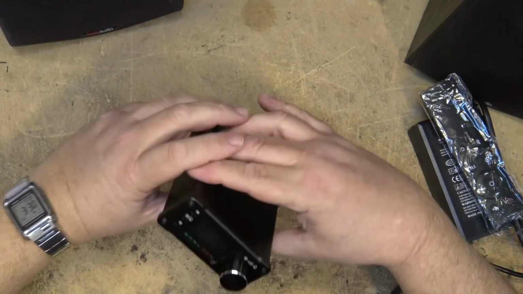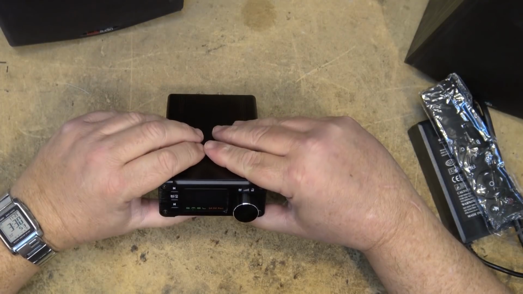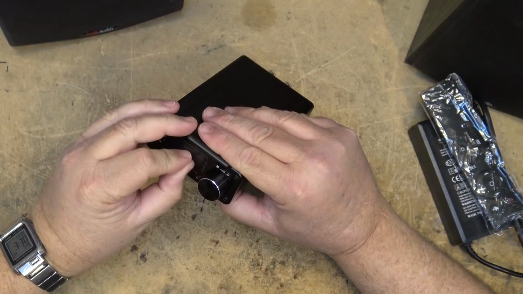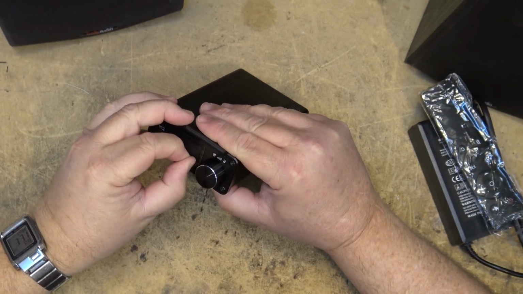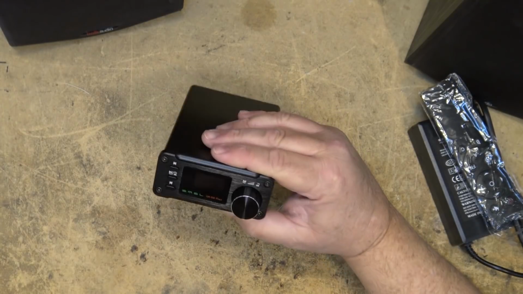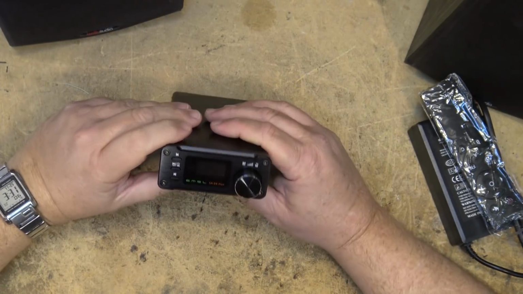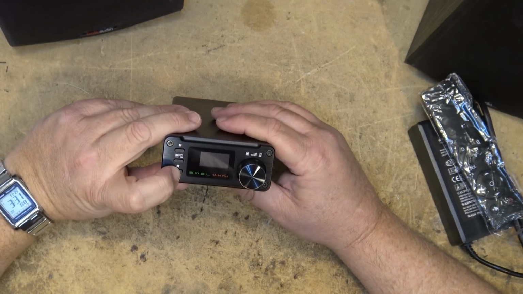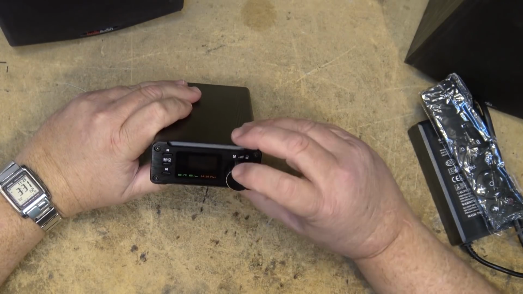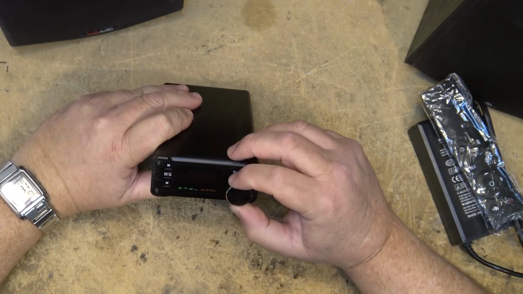And there it is. It's got a little digital display on here. We'll take off the protective coating. And on the front, you've got a track skip back, a track skip forward, play, pause, and power. And you've got a dial here that can control the volume, and if you push it in, it'll select menus.